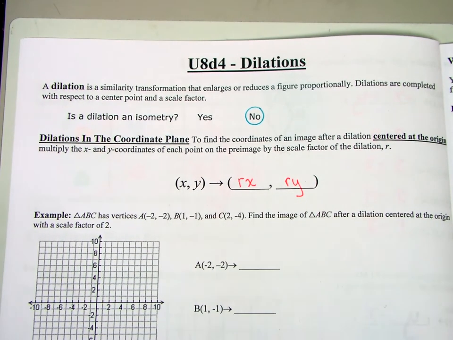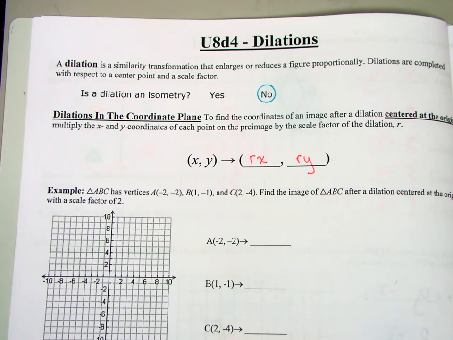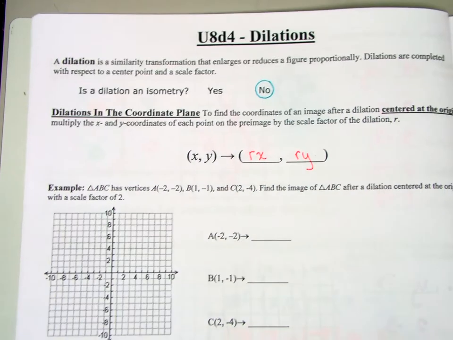So, example: triangle ABC has vertices A(-2, -2), B(1, -1), and C(2, -4). Find the image of triangle ABC after a dilation centered at the origin with a scale factor of 2. So the first thing I'm going to do is draw my original figure.